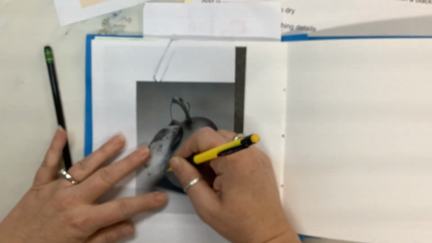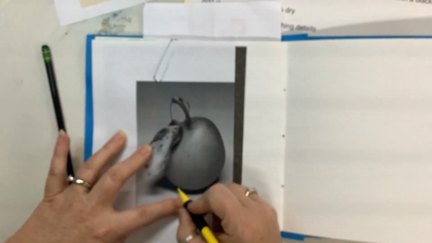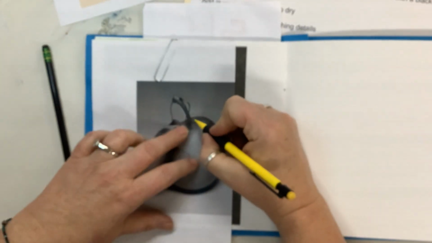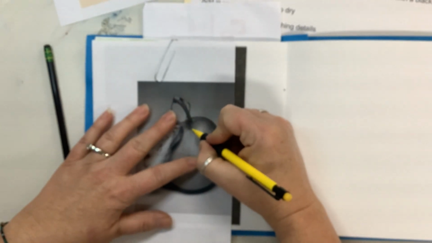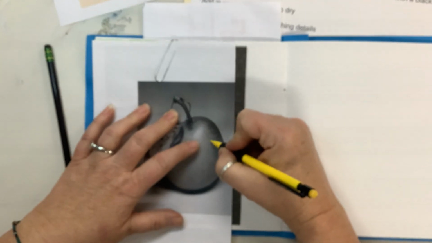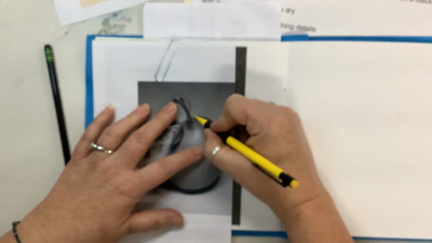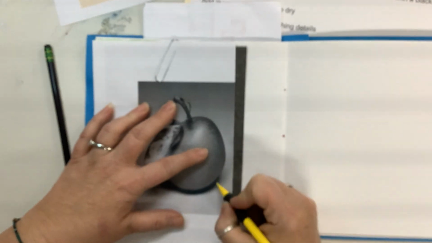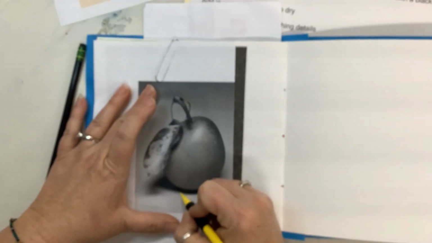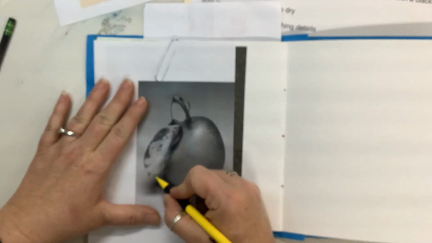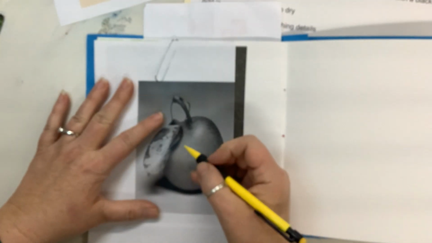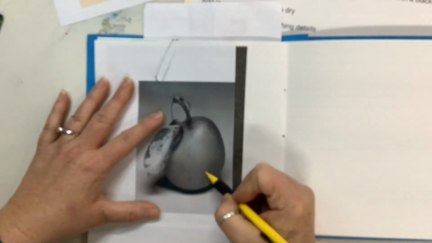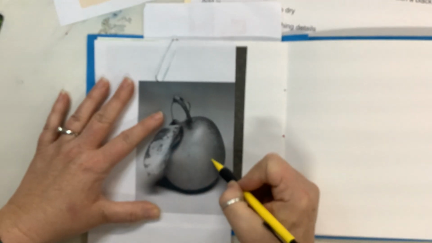So I do like to lightly trace where some of my shadow shapes will be. Oops. So I'm going to trace here where it starts to be darker. I'm also going to trace my cast shadow. And then, like I said, lightly where the gray changes, because that will help guide my painting.